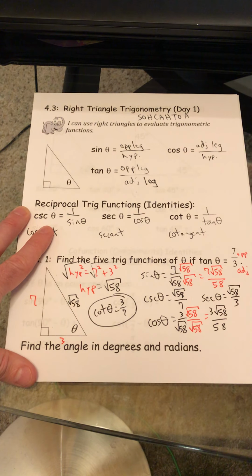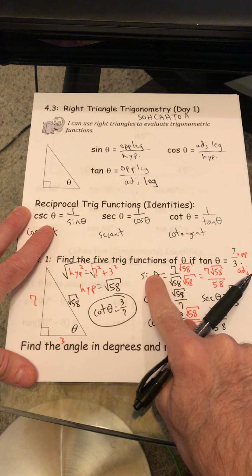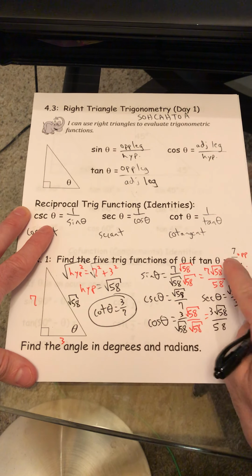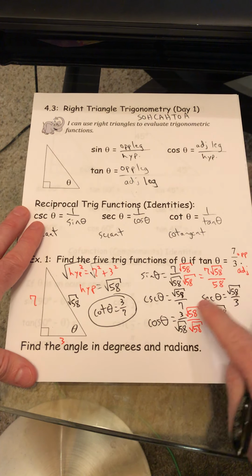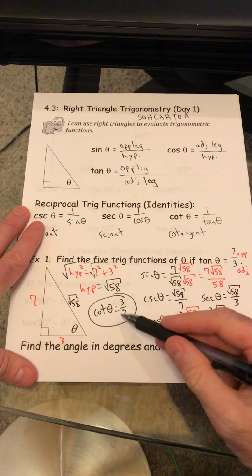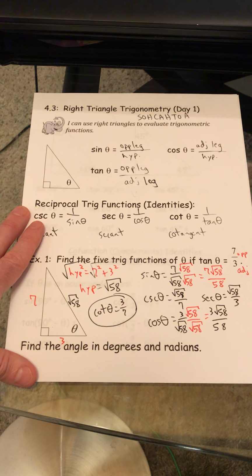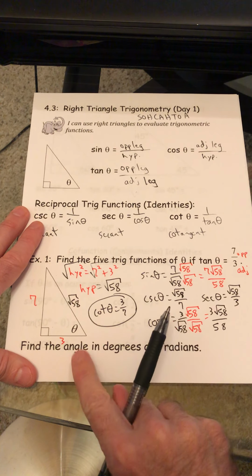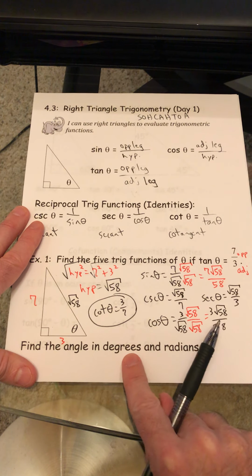So, again, sine, cosine, certainly tangent, things you've worked with before. Whether or not you've seen cosecant, secant, or cotangent, those are how those three work. All right, find the angle in degrees and radians.